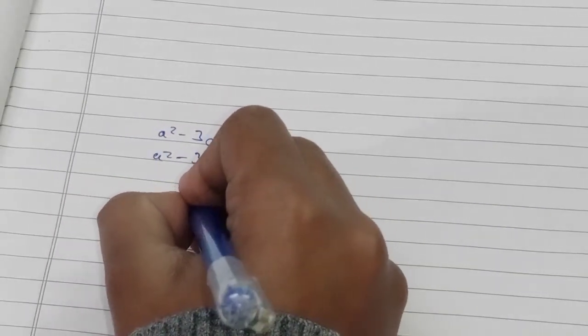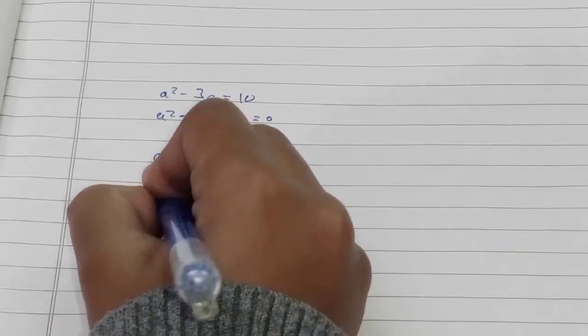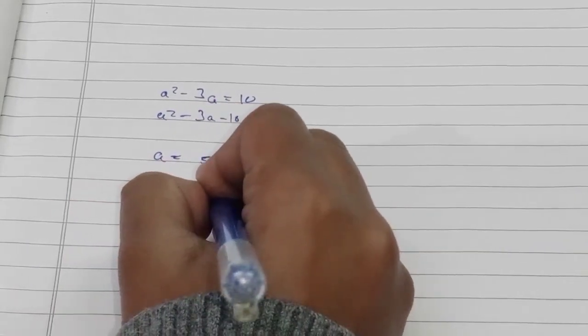What are they? They are 5 and 2. So a equals positive 5 and negative 2. Now we have got two different values of a, but a was x - 2018.